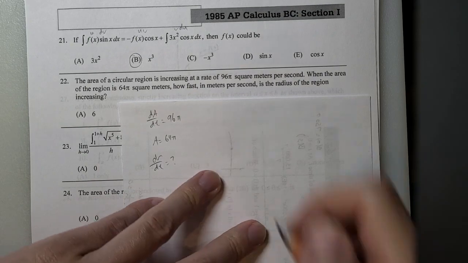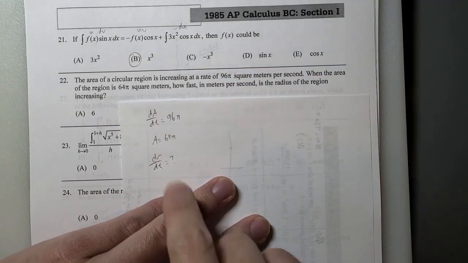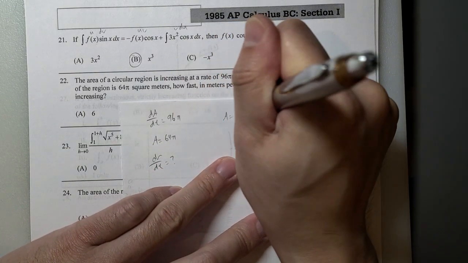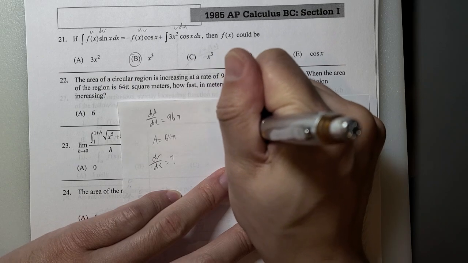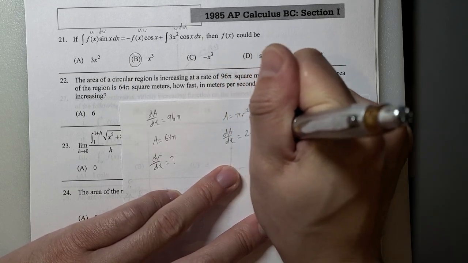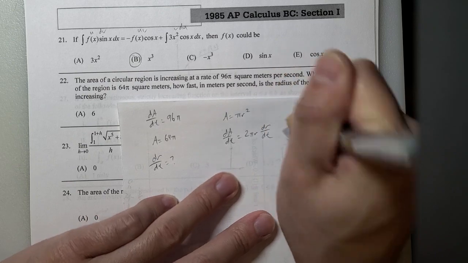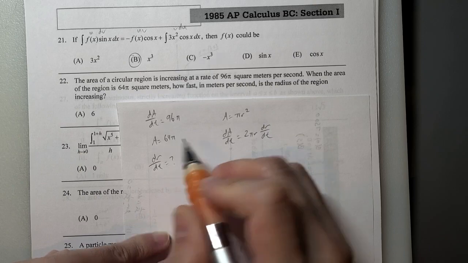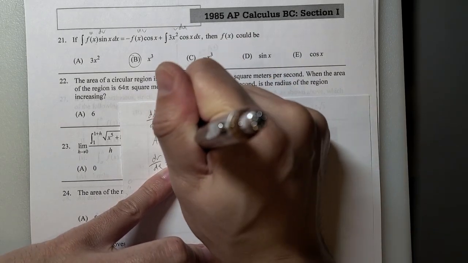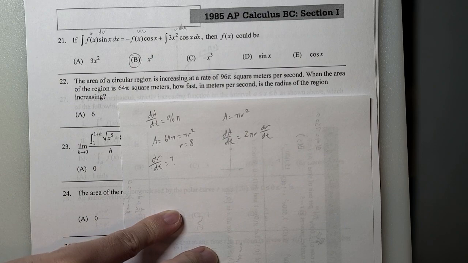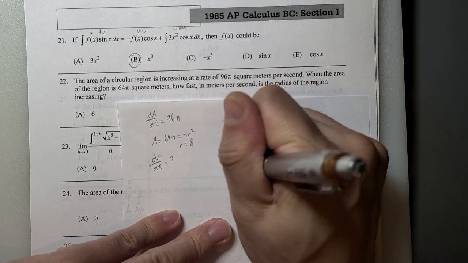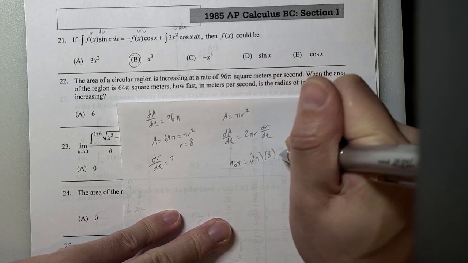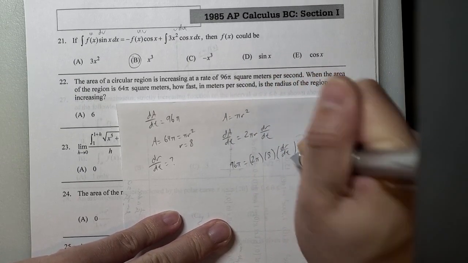So let's write the formula for the area of a circle. That's pi r squared. Let's differentiate it. So dA/dt is 2 pi r dr/dt. We have dA/dt, and we want dr/dt. How about r? Well, we can find r from A. This is pi r squared, so it looks like r is 8. So dA/dt, 96 pi, is equal to 2 pi times r, which we found as 8, times dr/dt, which is what we want.